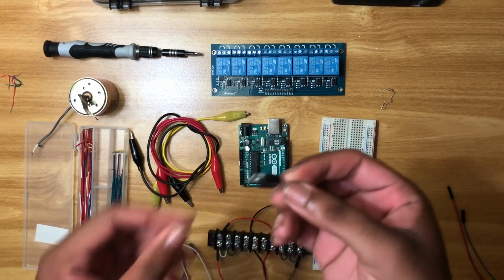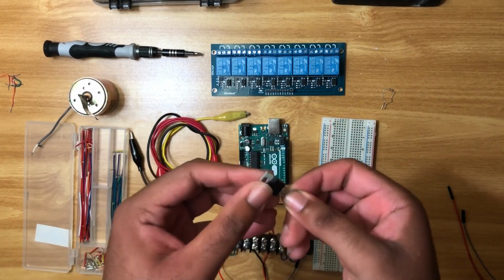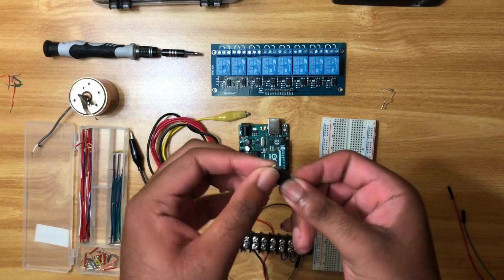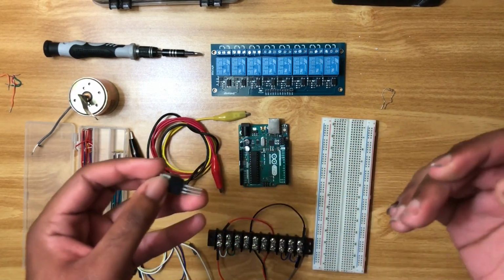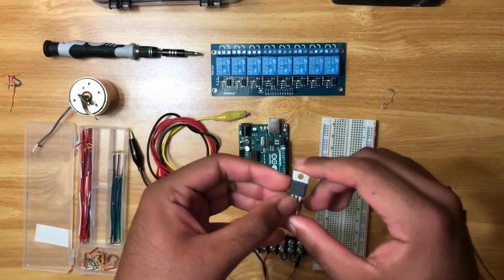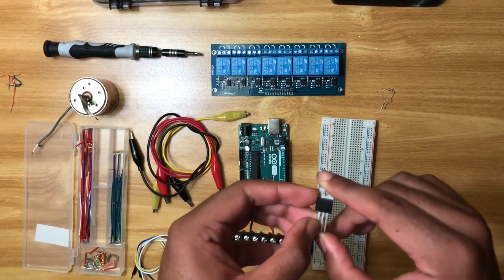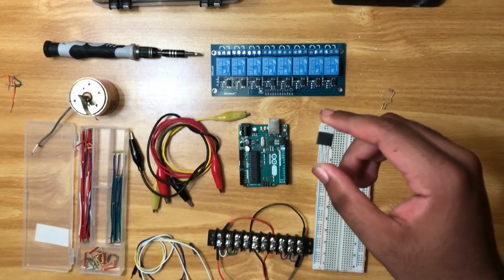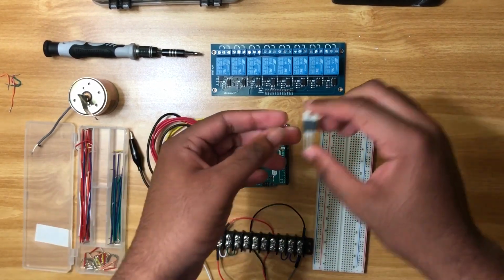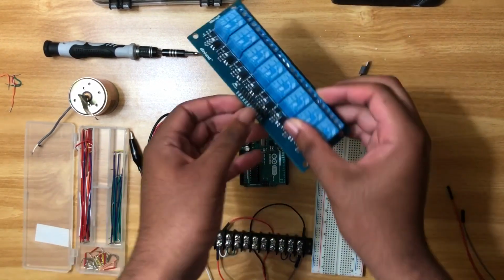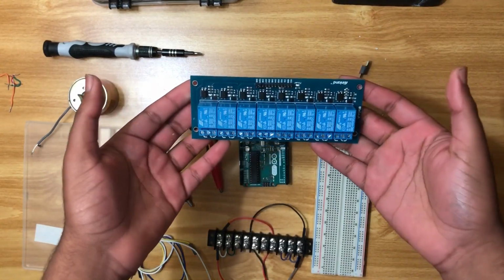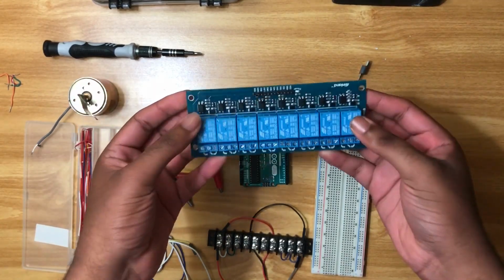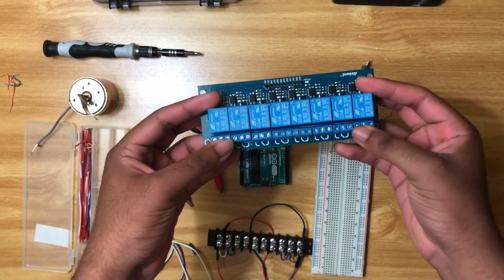And this kind of switch, we could call it, is very special because it allows us to change very rapidly between on and off. Now, by contrast, we also have this thing right here. So this is also a switch, but this is what we call an electromechanical switch.